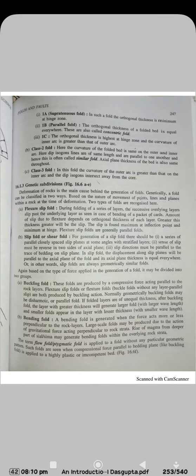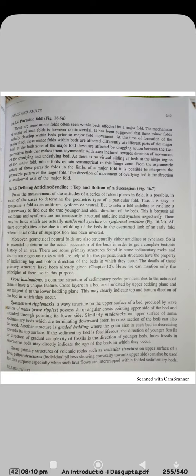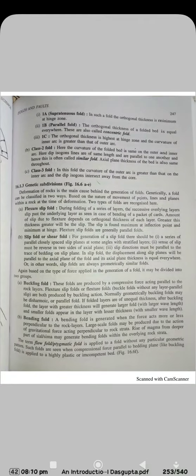On the basis of genetic classification, a buckling fold is formed because of a compressional force acting on the rock bed in its parallel direction.